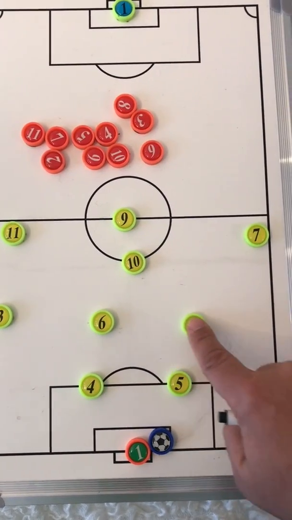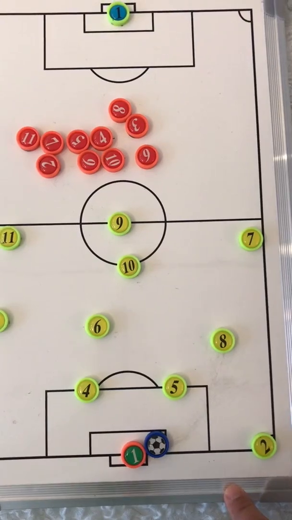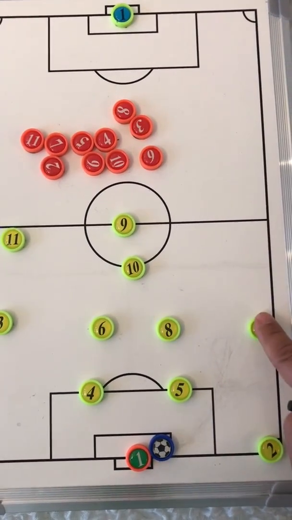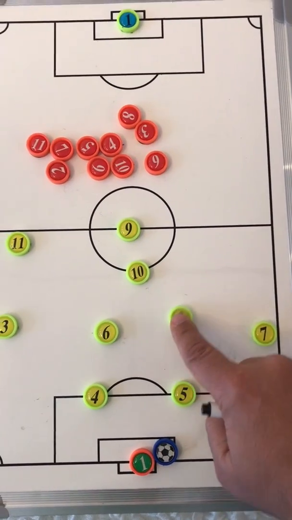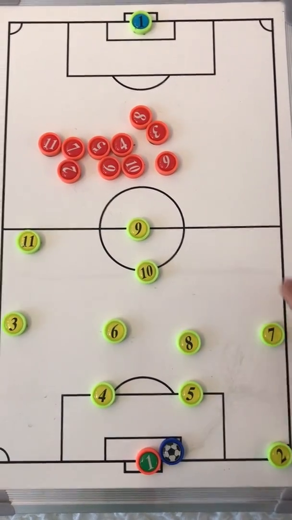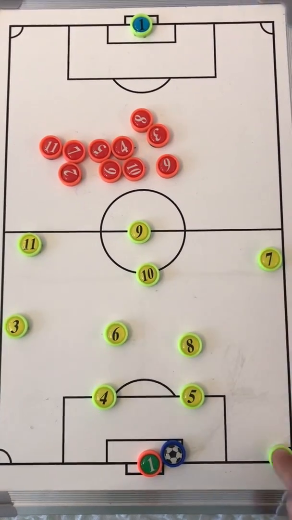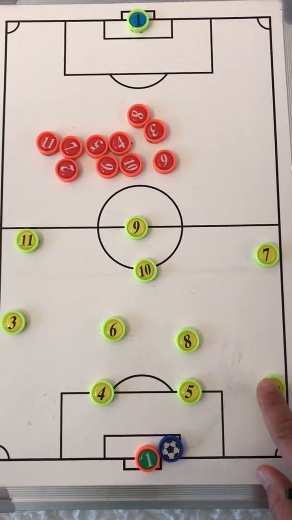From here, obviously the number 8 can come and fill the space. But there's no rules to this. The number 7 could come and fill the space, right? And if the number 8 wants to go, or if the number 10, all there. So it really depends on where the spaces open up and how you're going to use them.